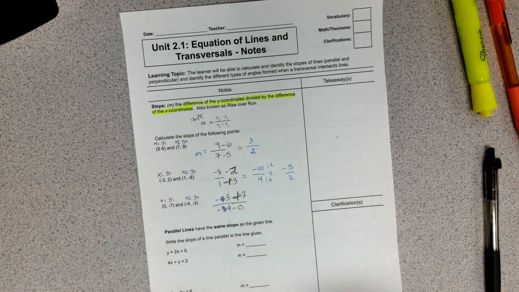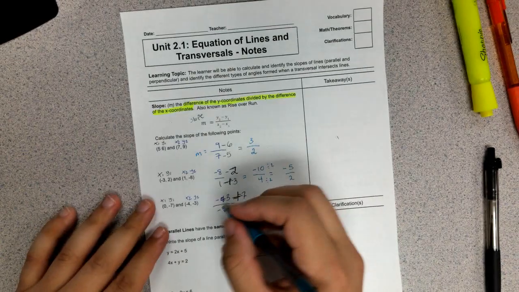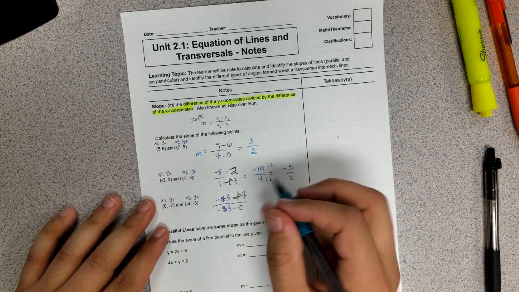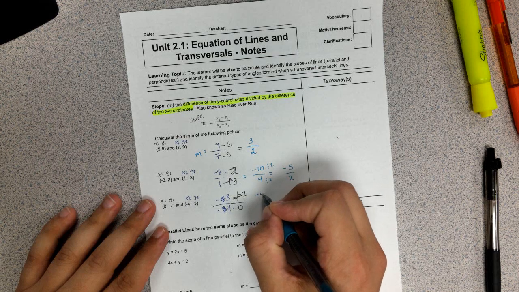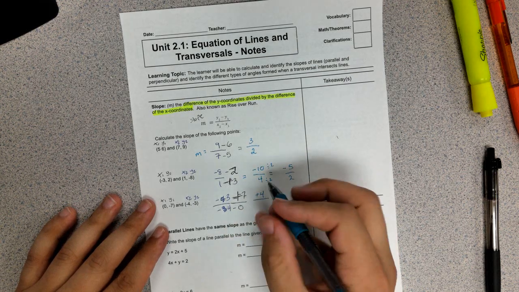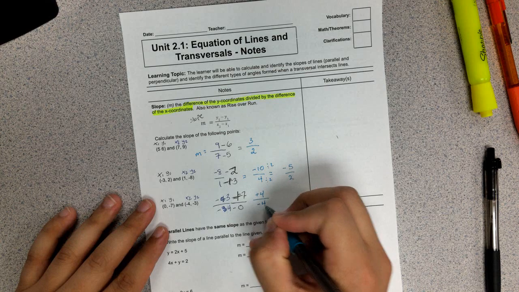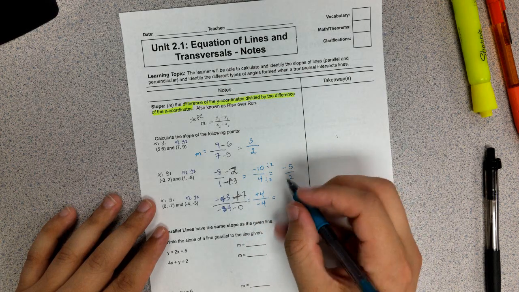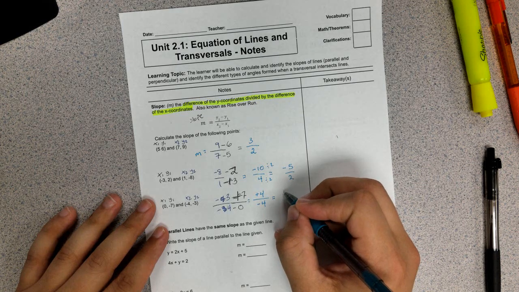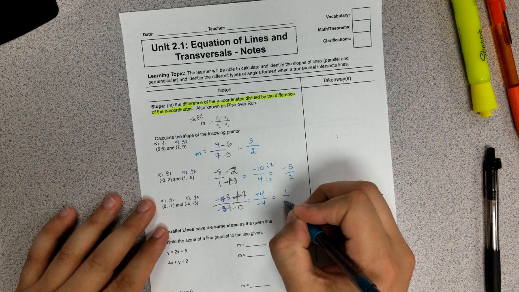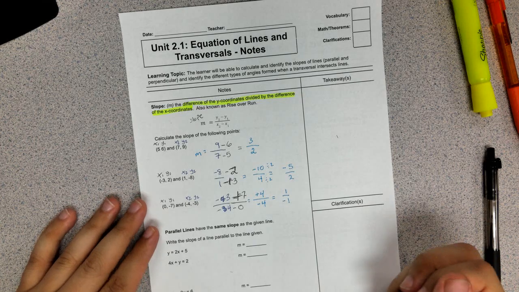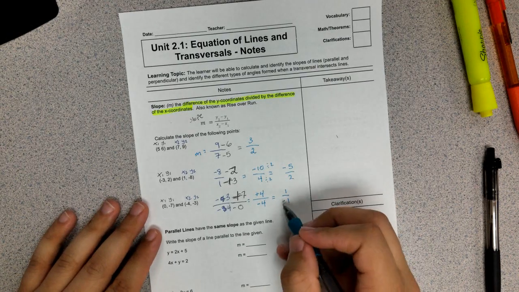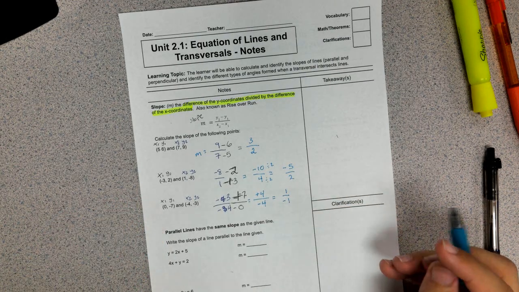So I have -3 plus 7, which means that with opposite signs we subtract and take the sign of the bigger, so this is going to be a +4 over -4 minus 0, which means I can simplify this to a slope of 1 over -1. Which means I go 1 in the y and -1 in the x.